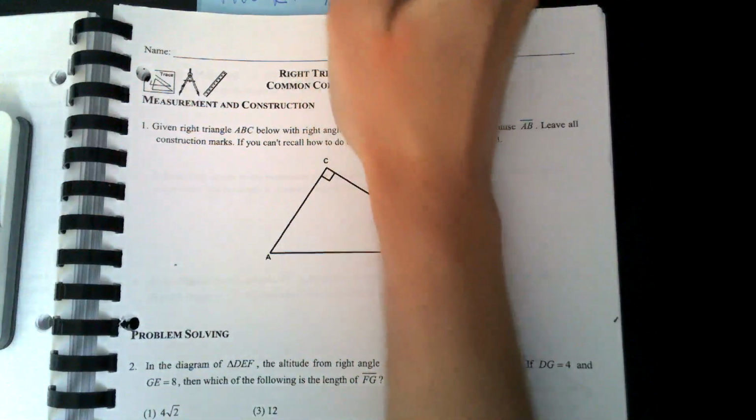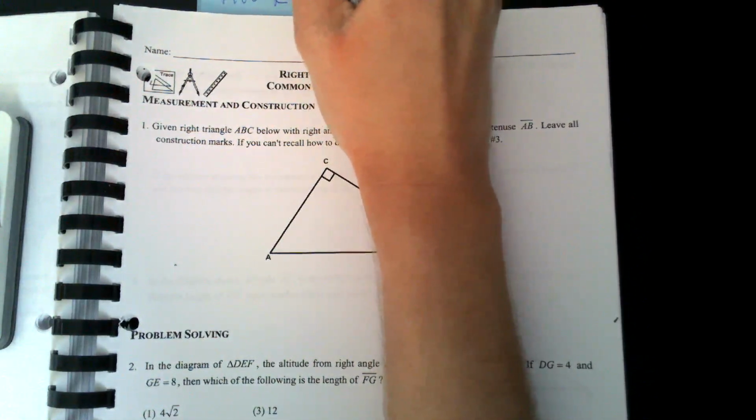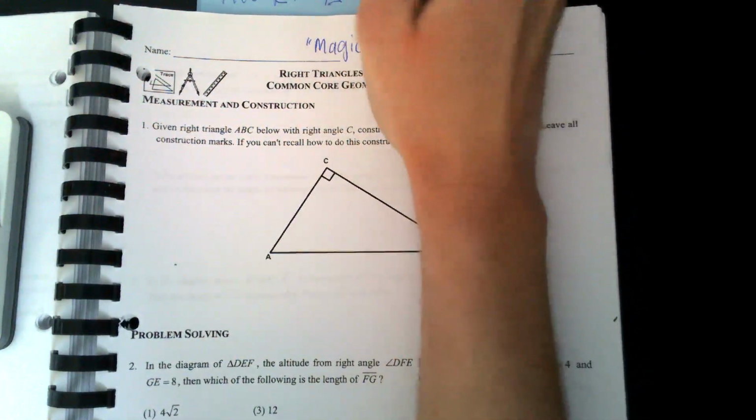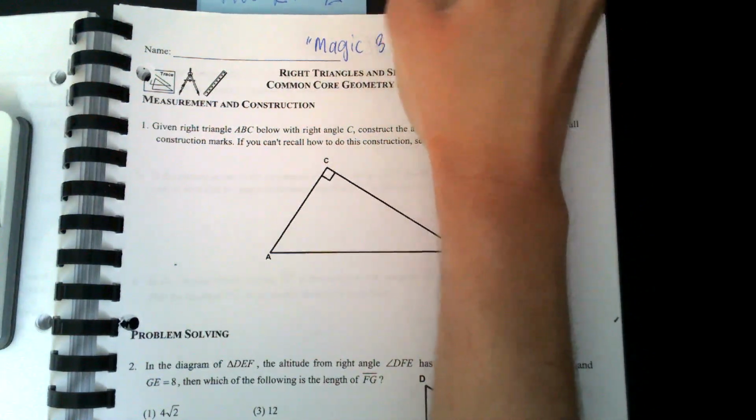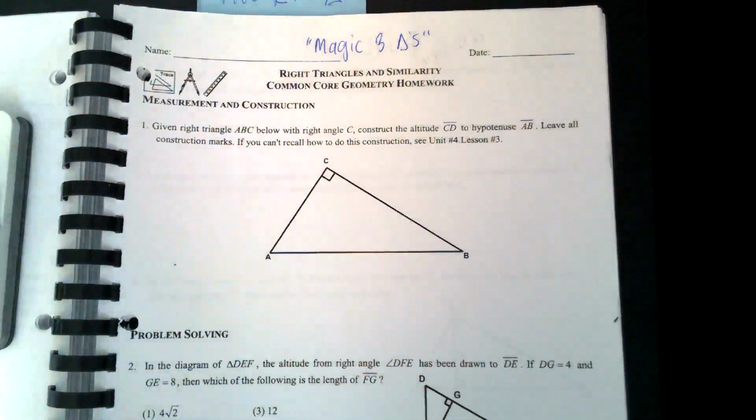So in this lesson, we're going to be talking about the relationship of right triangles and similarity. You may hear me refer to this as the magic three triangles, and we're going to get into why I say magic three triangles.